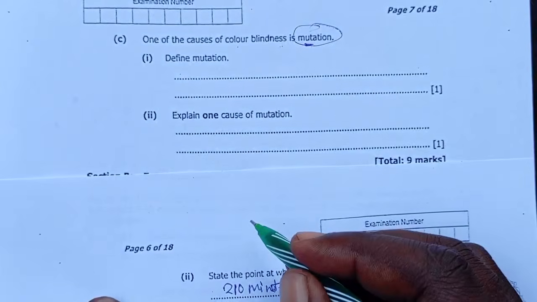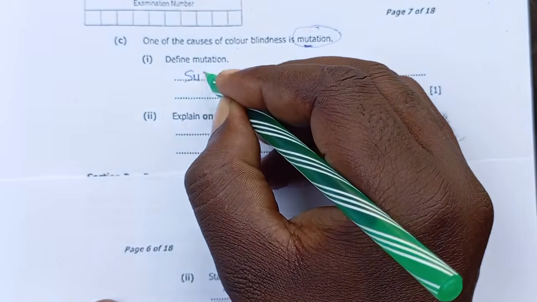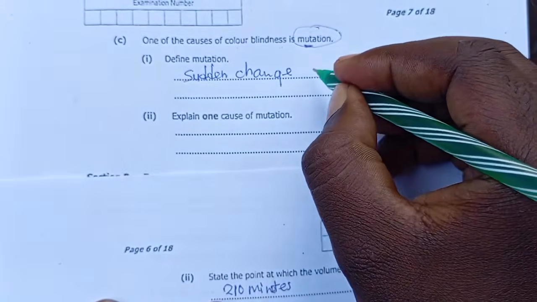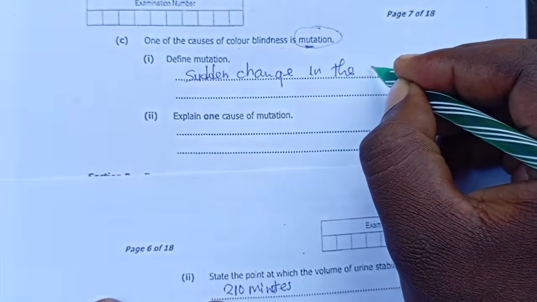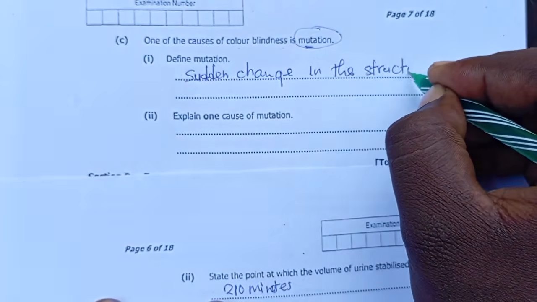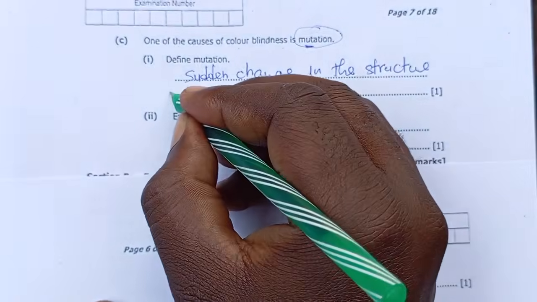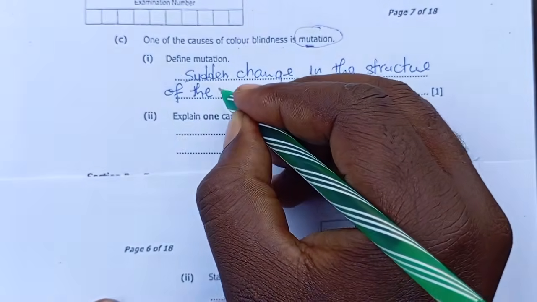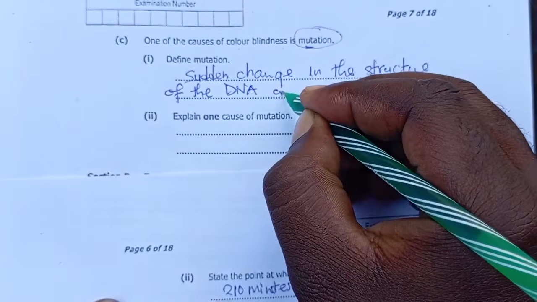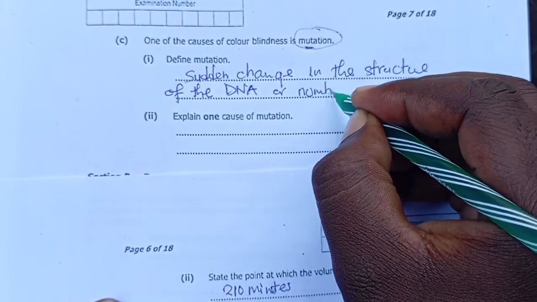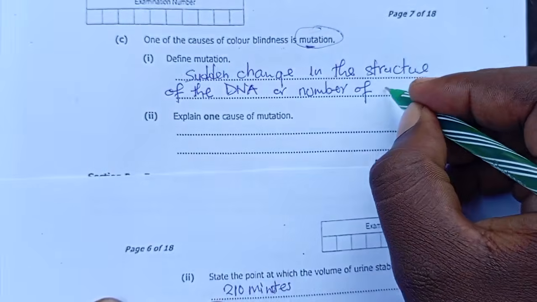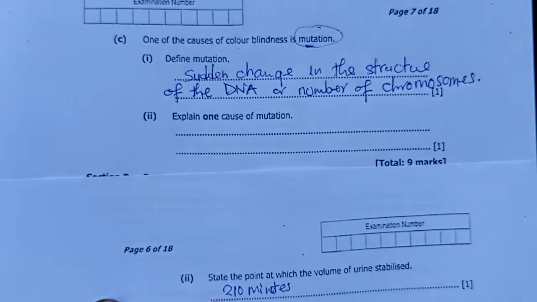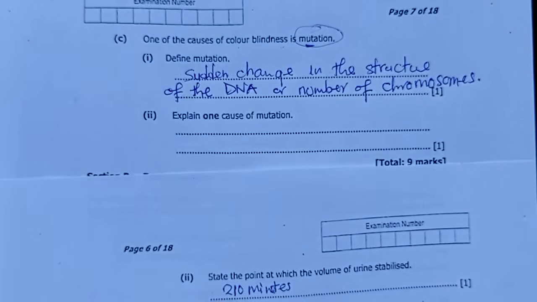What is mutation? Mutation, you just say that this is a spontaneous or sudden change in the structure of the DNA, or number of chromosomes. This is it. So this is what you need to get there.